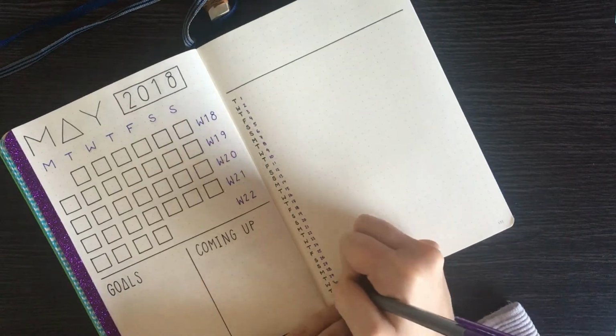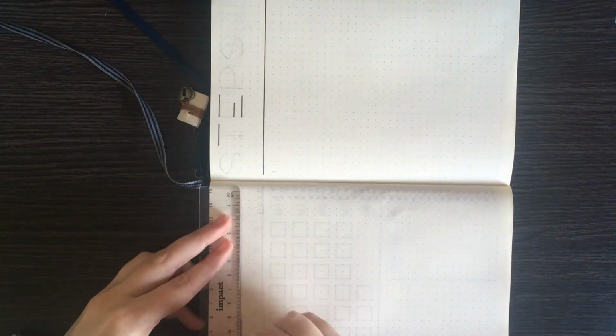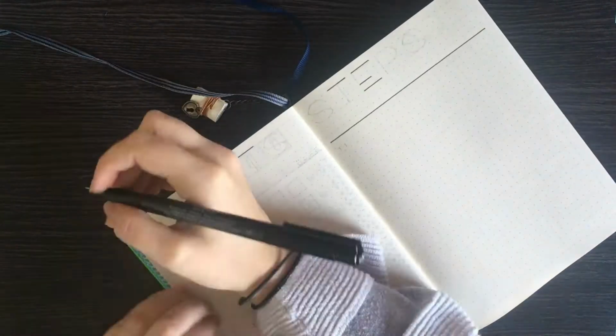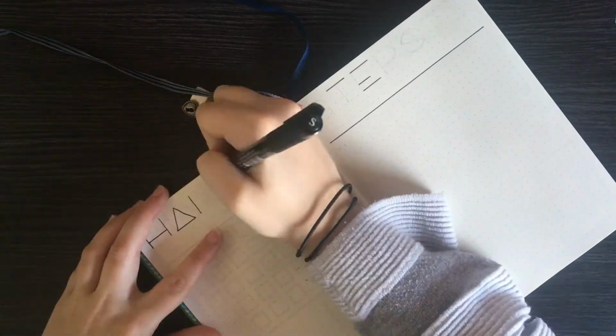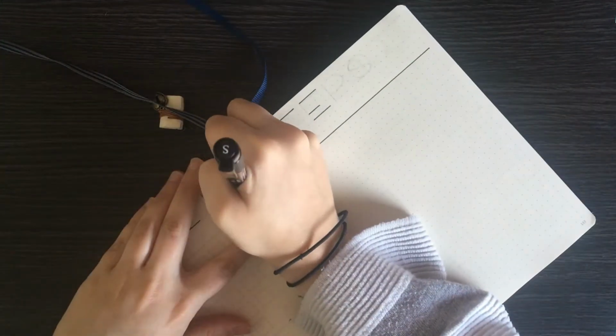With my monthly log all set up, it's time to get started on my habits and steps trackers. For these ones, I again went in with my Faber-Castell Pitt artist pen in the size S to do any black outlining and black text. Although I loved the mini calendar layout I had for my habits in April, I've really been missing my vertical style of habit tracker, so I've decided to bring that back for May.